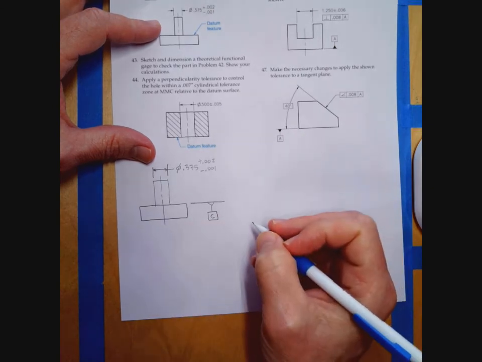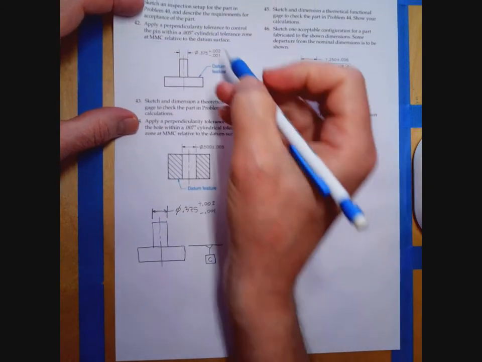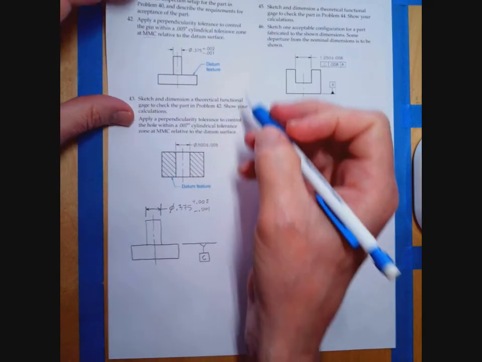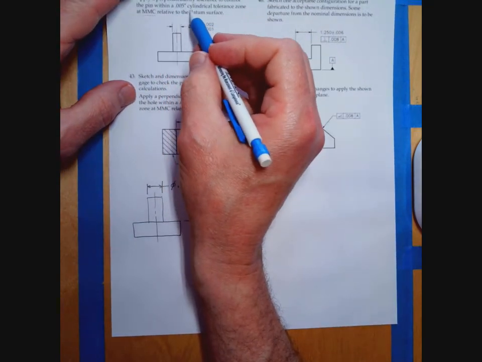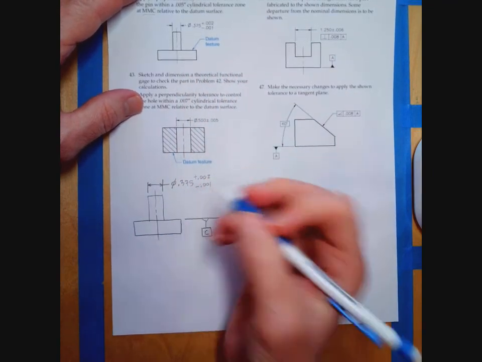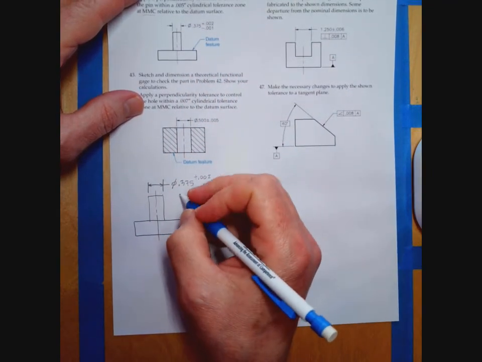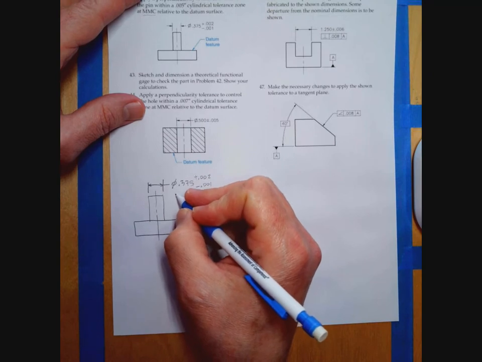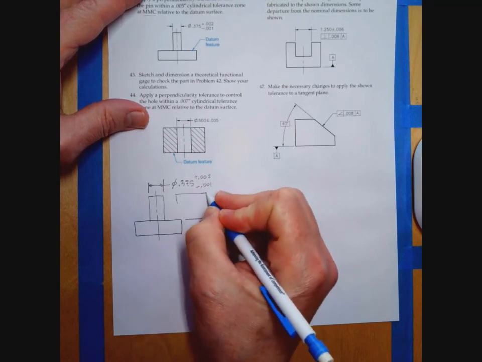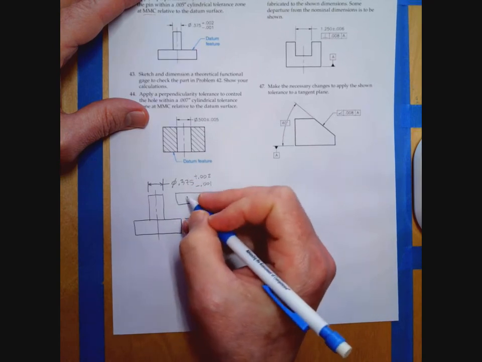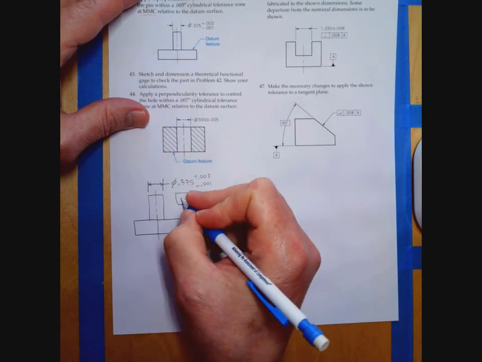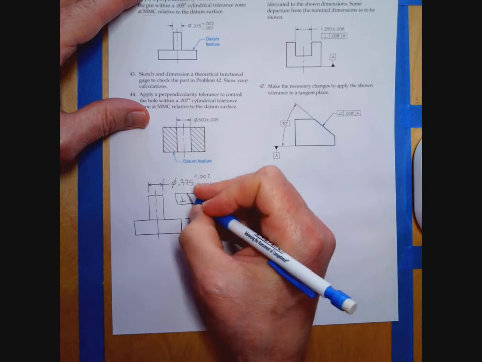So that's datum C. And now we want to apply a perpendicularity tolerance to the pin with a cylindrical tolerance zone. So now you need to get everything right. We're applying the perpendicularity tolerance to a feature of size, so it has to be associated with the size dimension, which we're doing by hanging it underneath there. We have a perpendicularity tolerance.